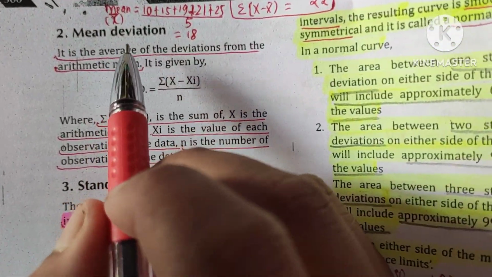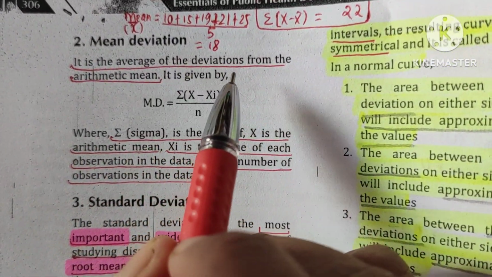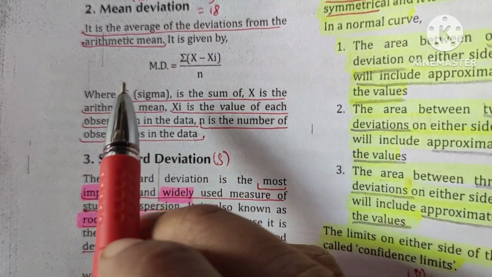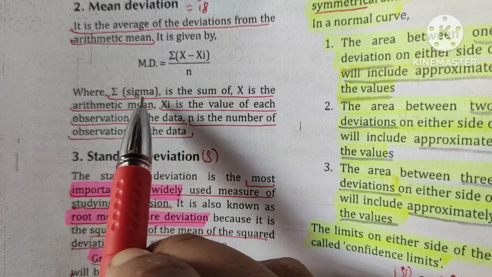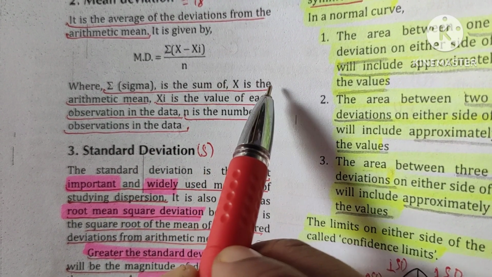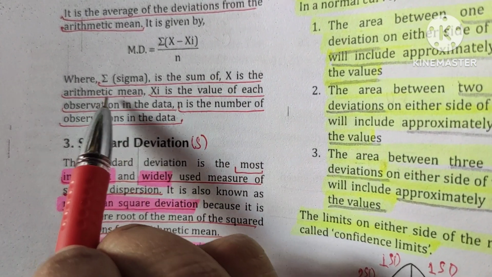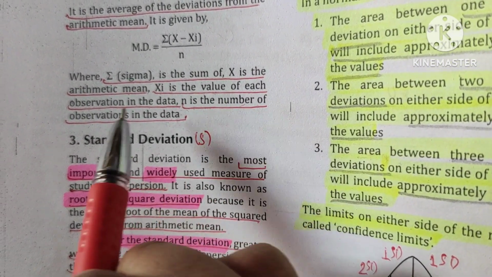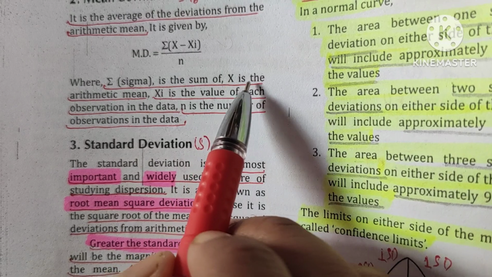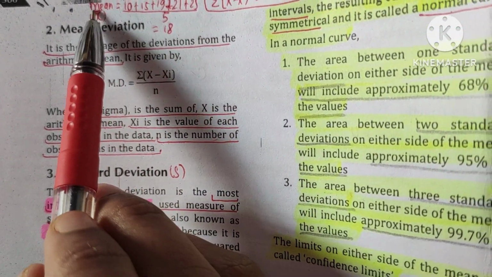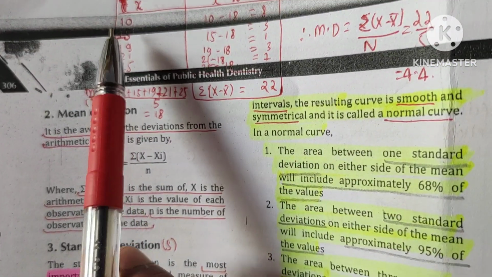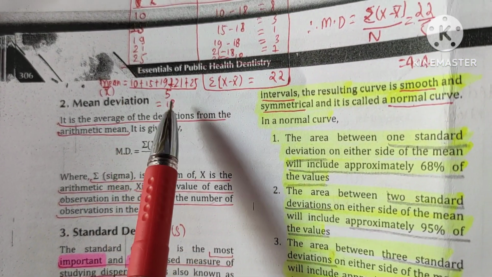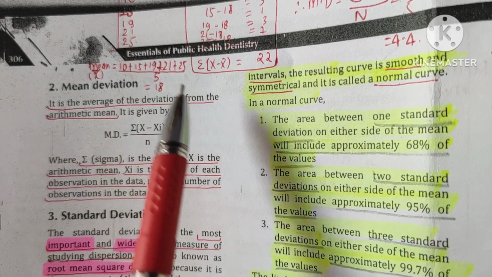The next is mean deviation. It is the average of the deviations from the arithmetic mean. It is given by the formula, where sigma is the sum, x̄ is the arithmetic mean, xi is the value of each observation in the data, and n is the number of observations in the data. Here x̄ is the mean, xi means the observations, and n means the total number of observations here. 5, 1, 2, 3, 4, 5.